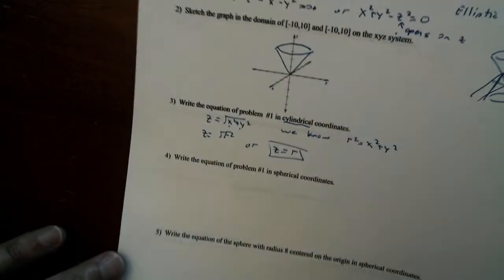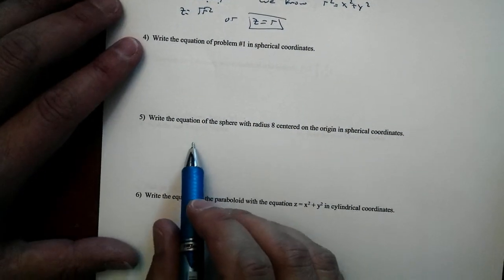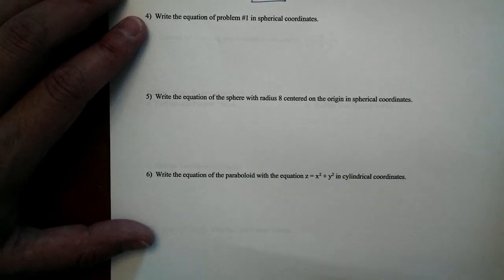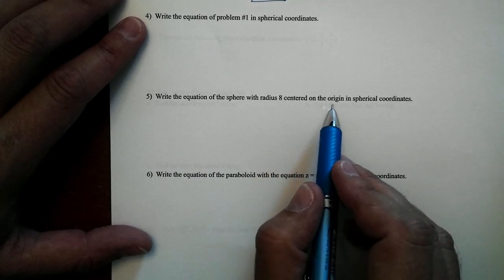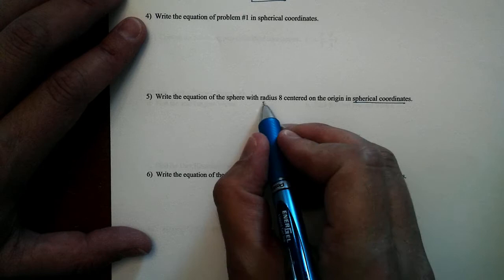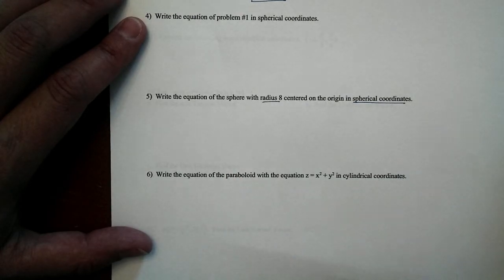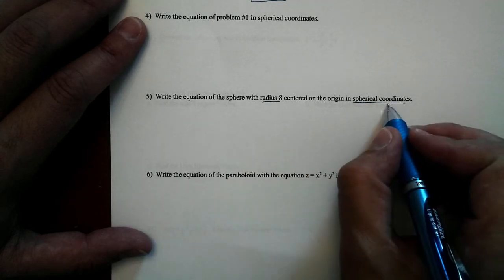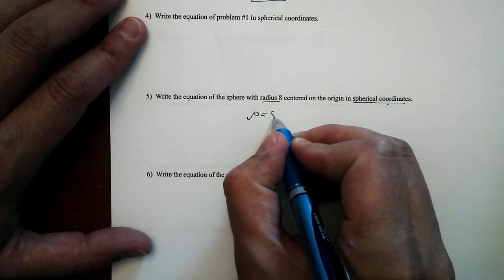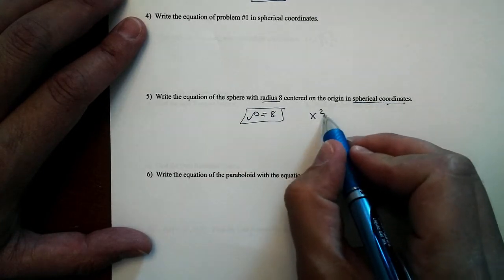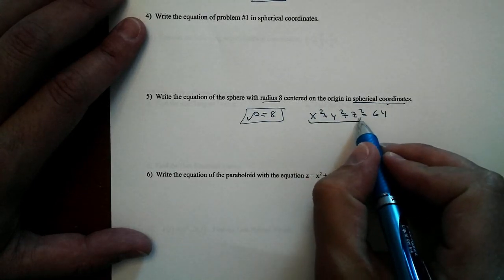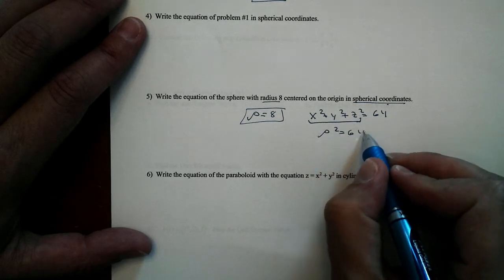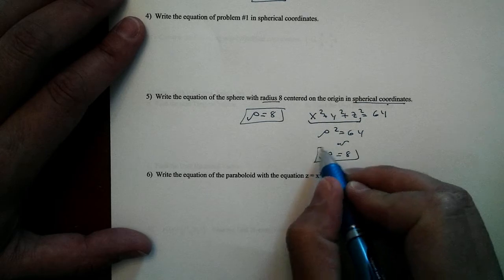Let's go down to question number 5. We want to write the equation of our sphere with radius 8 centered at the origin in spherical coordinates. So this is just basically saying rho is 8, and that's all we have. And again, how we get that, remember we got x squared plus y squared plus z squared equals 64. And x squared plus y squared plus z squared is just rho squared, so rho squared is 64, or rho is 8 right there.